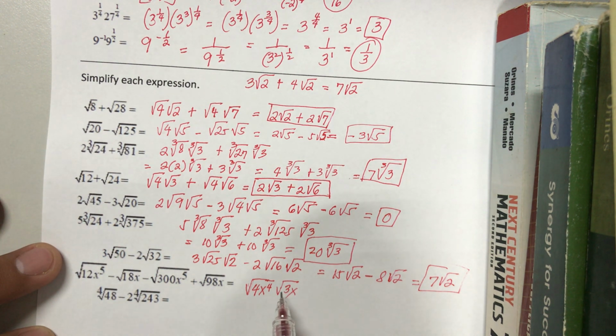It should be that the first factor must contain radicands which are perfect squares. So 4 is a perfect square. X to the power of 4 is also a perfect square. This exponent, which is 4, is the variable m, which is a multiple of n. N is the index. Diba? If you remember, you have the nth root of a to the power of m.